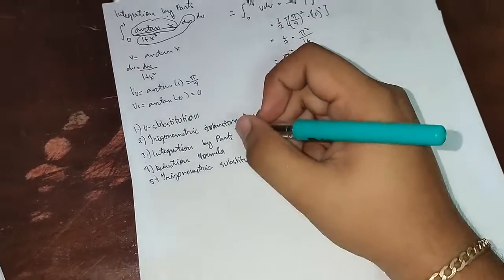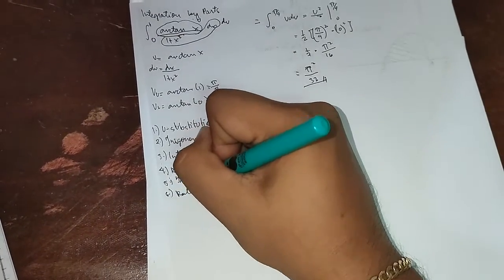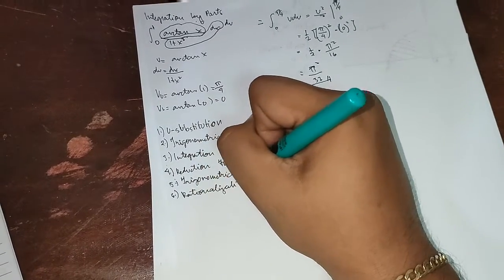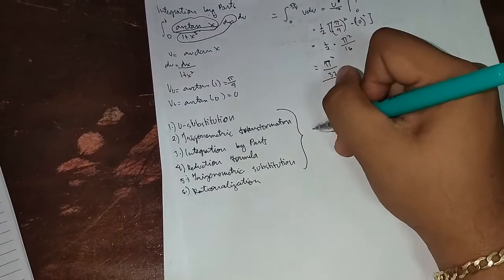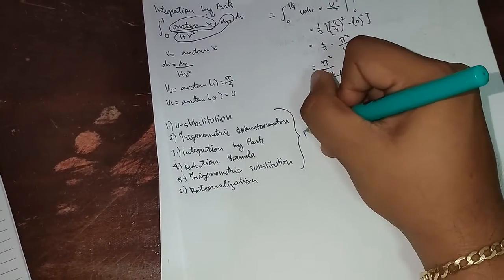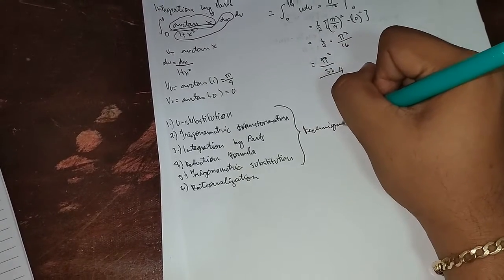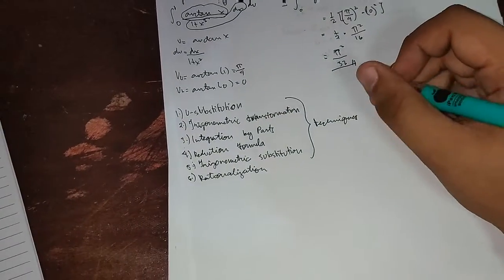And the last one is the rationalization. These six will be the techniques that we're gonna use. This will be helpful for finding the answer.